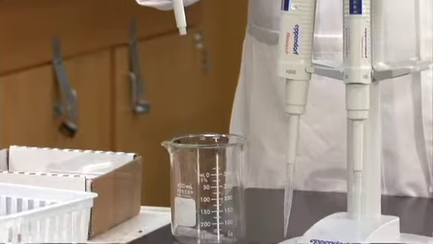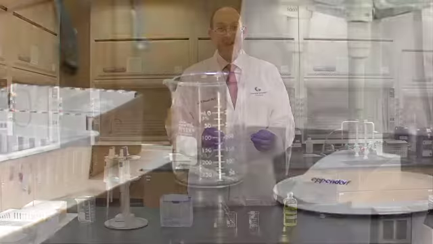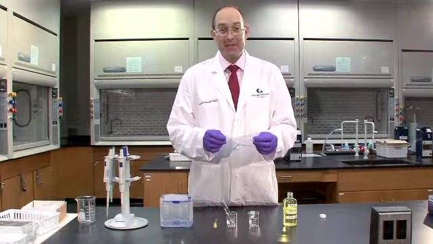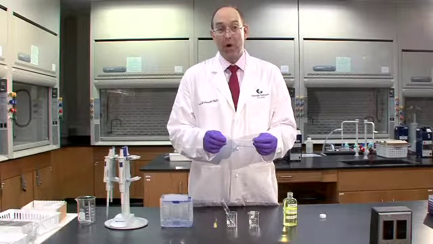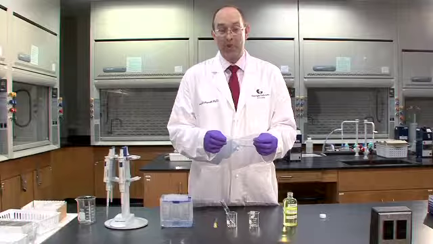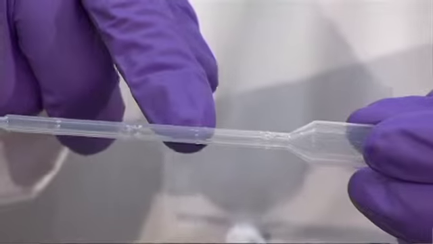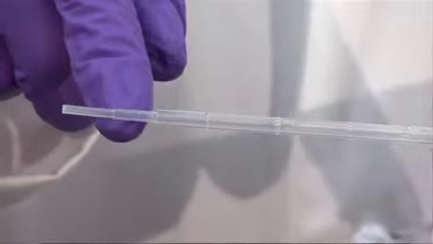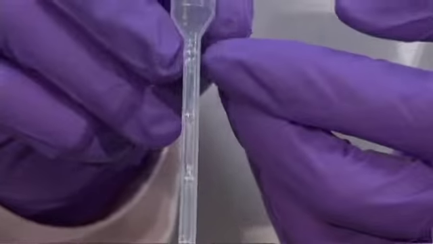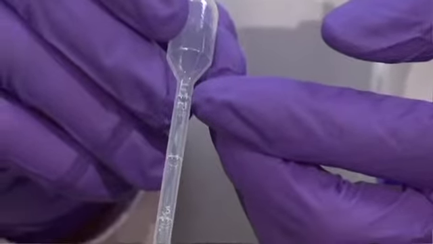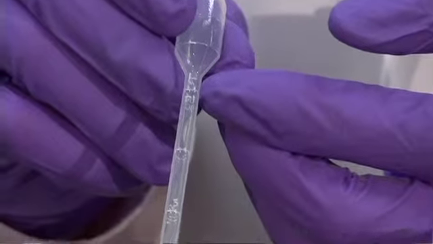So in the second technique, I'm going to use a plastic disposable calibrated pipette in order to draw an approximate volume of liquid. You'll notice on the pipette there are calibration markings. These are approximate. The top marking is for 1 milliliter.